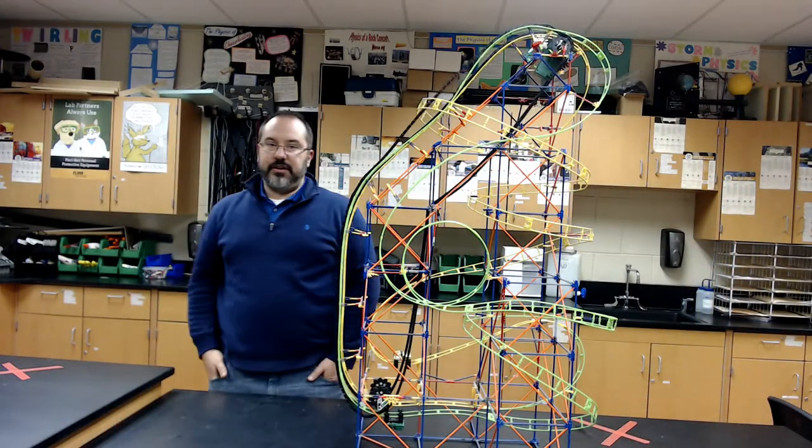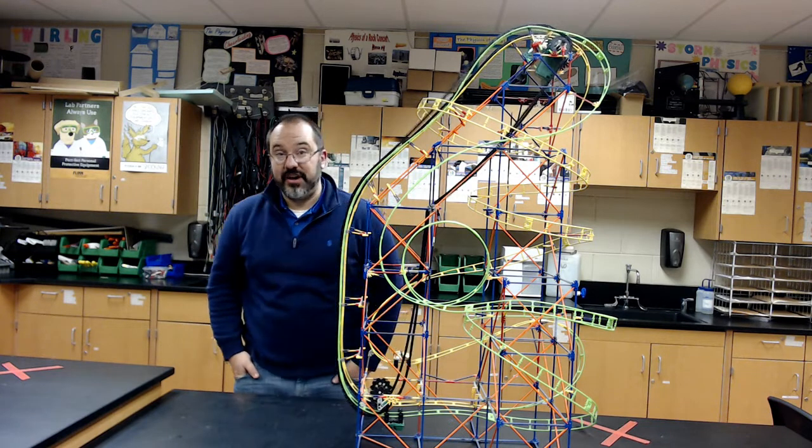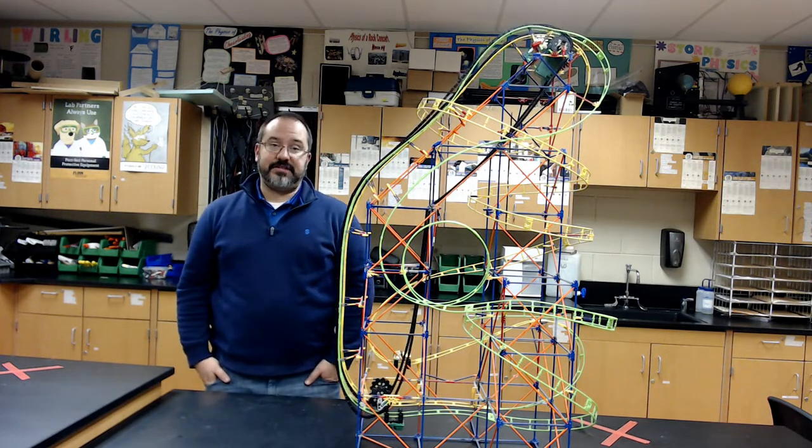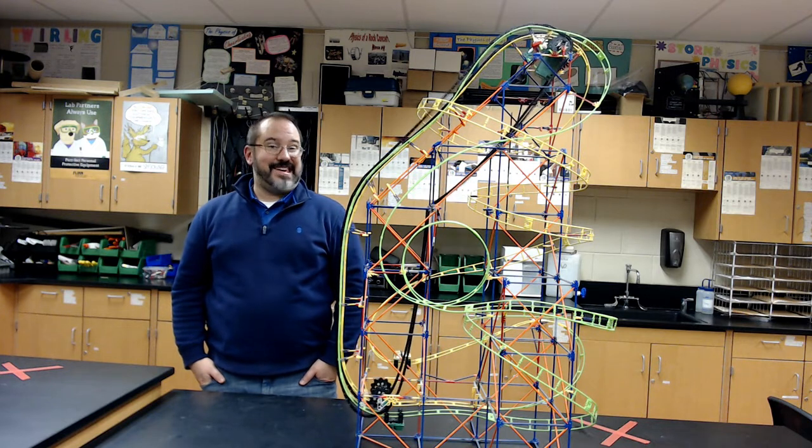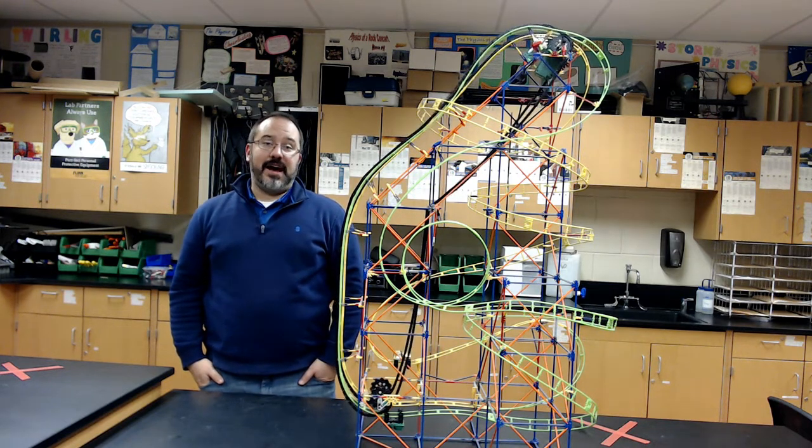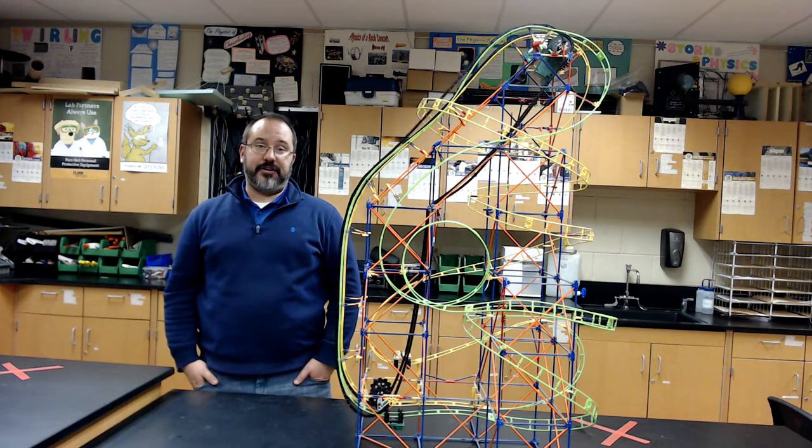Today we are going to talk about conservation of energy. As you have learned already in class, energy conservation is key to the universe. Energy cannot be created nor can it be destroyed, but it can be converted from one form into another.